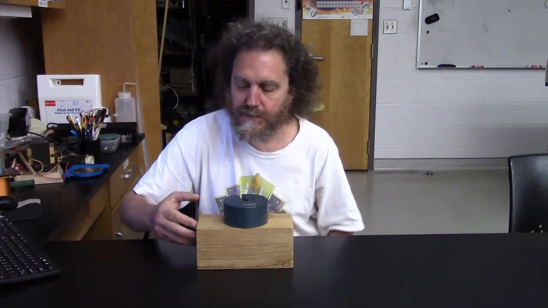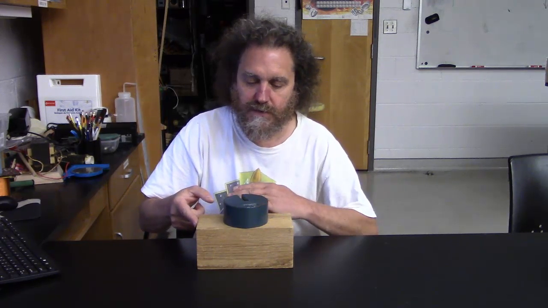Now static friction can have different values, right? If I push on this just a little bit, the static friction force that's resisting it is the same as this, not very much. But the harder and harder I push, the more the static friction force becomes until it kind of breaks free and moves.